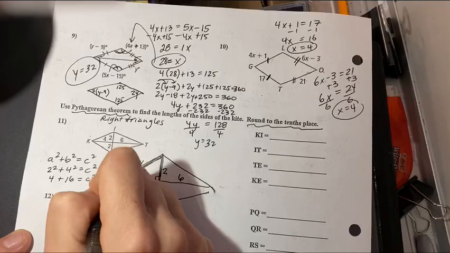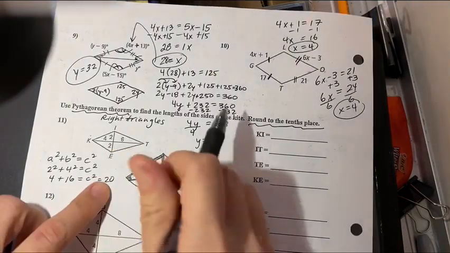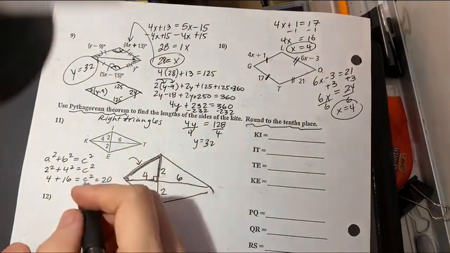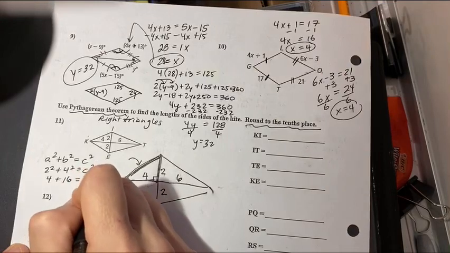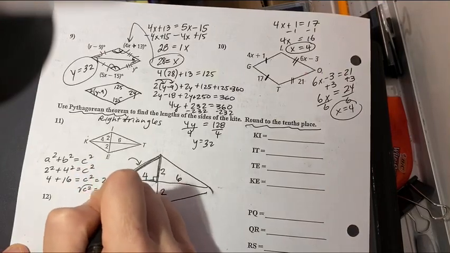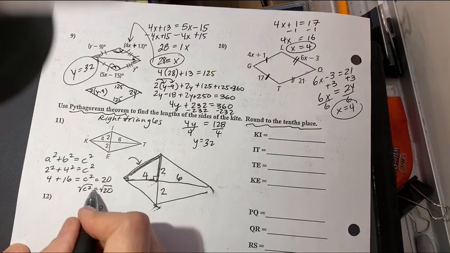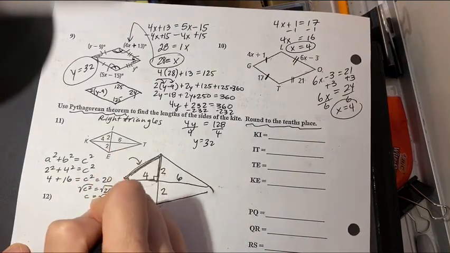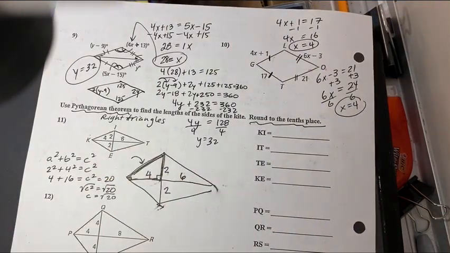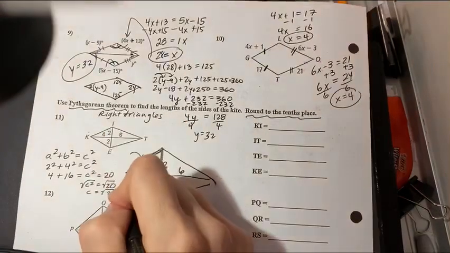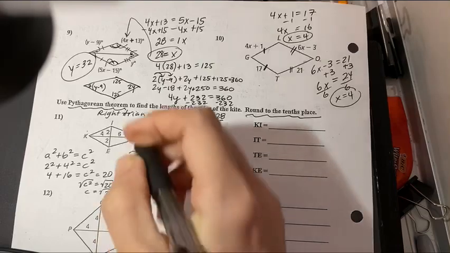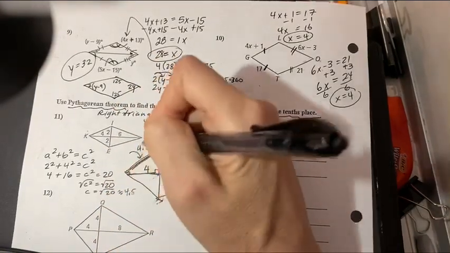So c squared here is equal to 20. Well, that's really long. That's not actually what I'm wanting. I'm trying to find c. So I need to take the square root of both sides, and I get c is equal to the square root of 20. But I've been asked to round that to the nearest tenth, so I'm going to do the square root of 20, and I get 4.5. So that sounds about right.